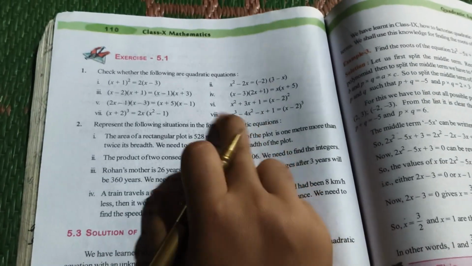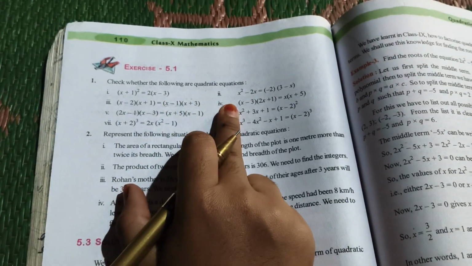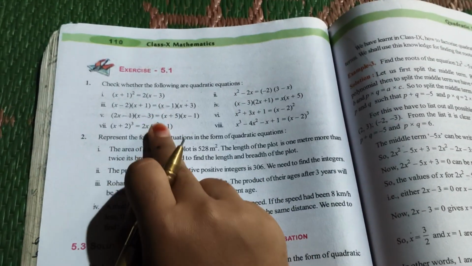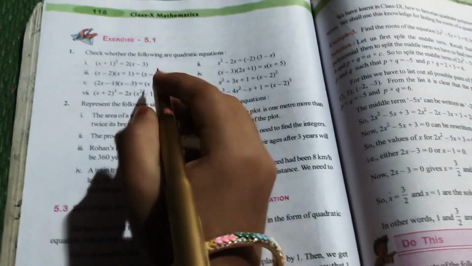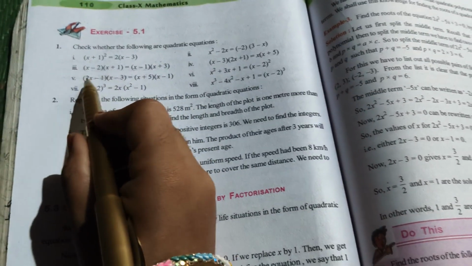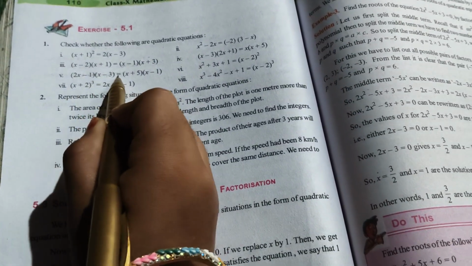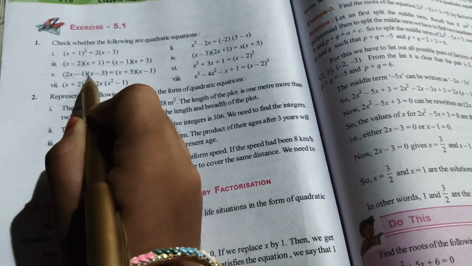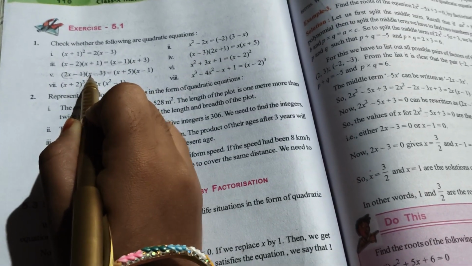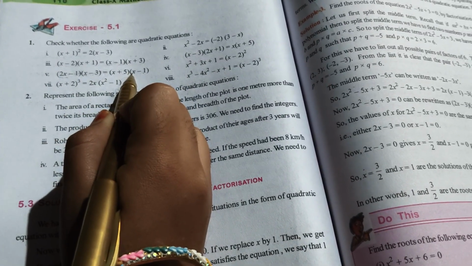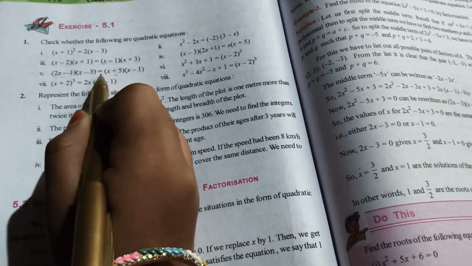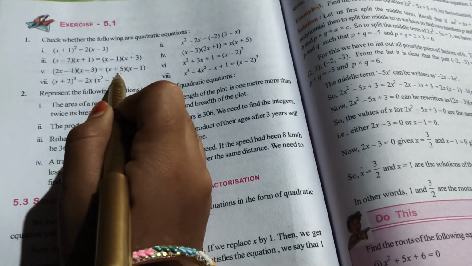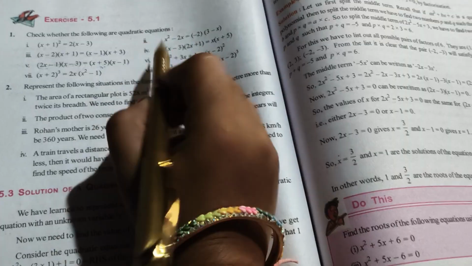Till now we have solved the 4 problems. Remaining 4 problems are there. If we check this, 2x minus 1, x minus 3 is equal to x plus 5 into x minus 1. If you observe this, 2x into x will become 2x square, and x into x also becomes x square. Square is there, so it is possible. So this is a quadratic equation.